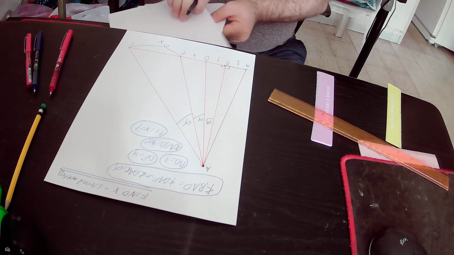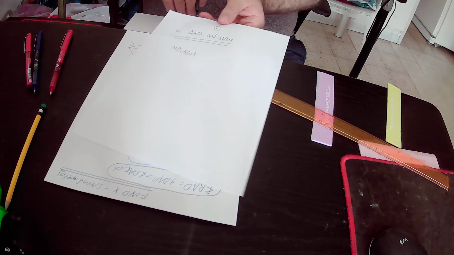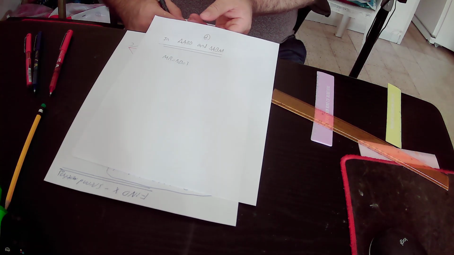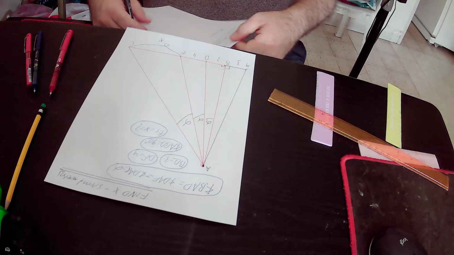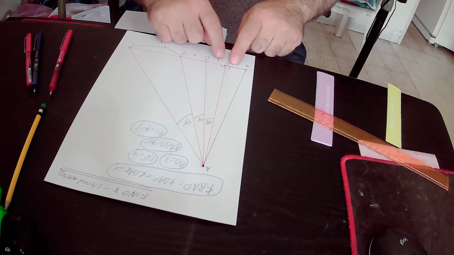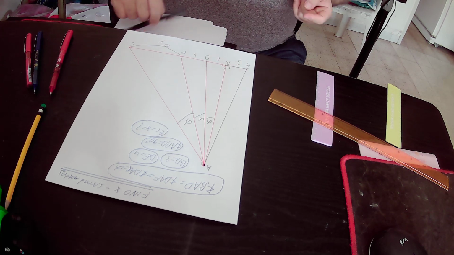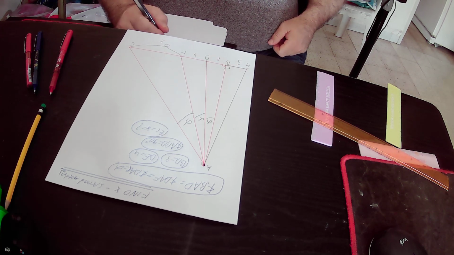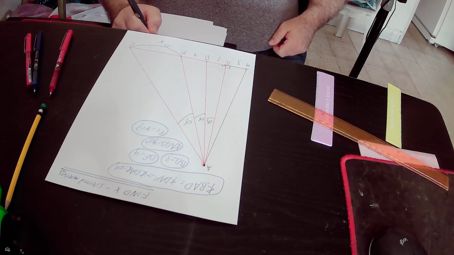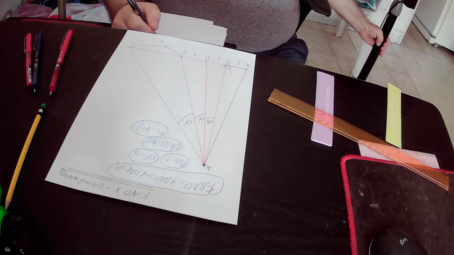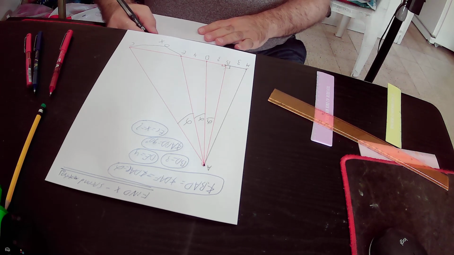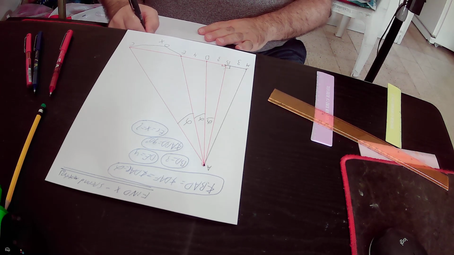So MB equals to BD equals to 3 units. We also know that those two angles are equal to each other. They are both right angles. So angle ABM equals to angle ABD equals to 90 degrees.